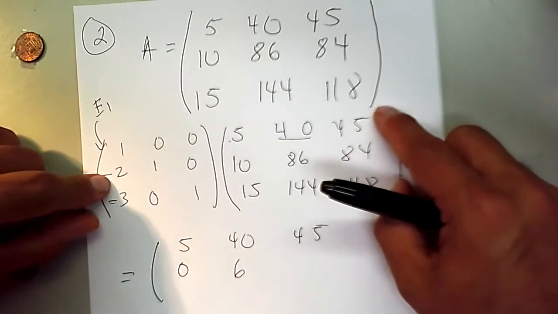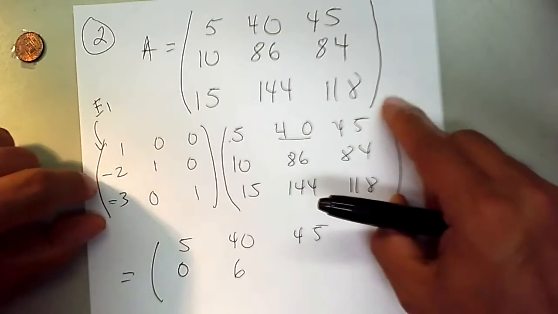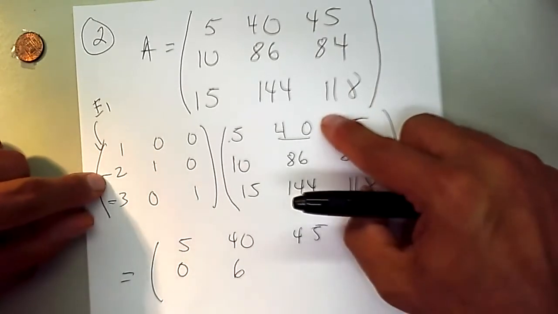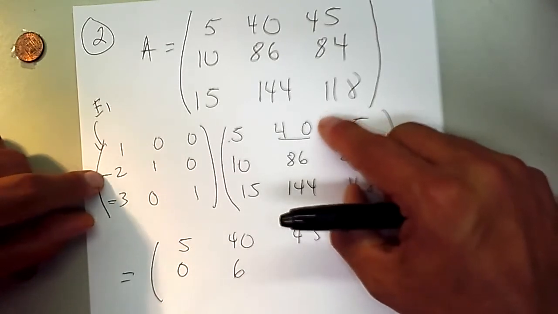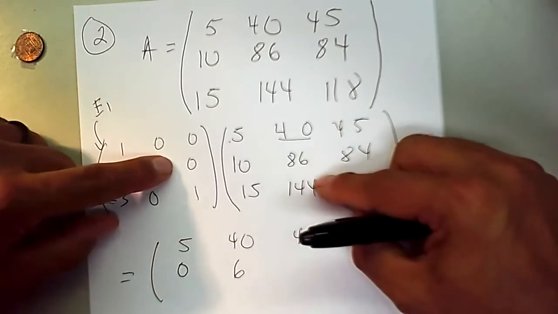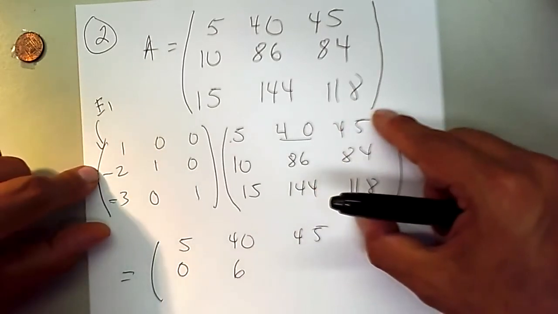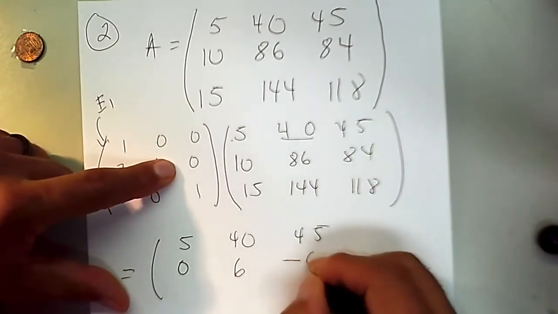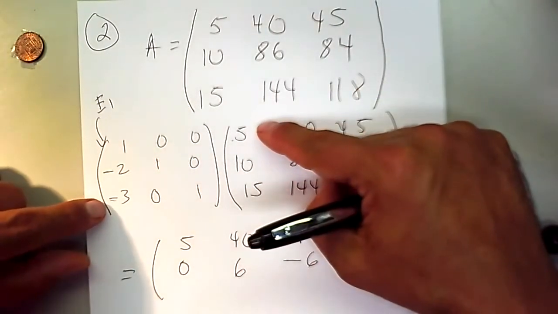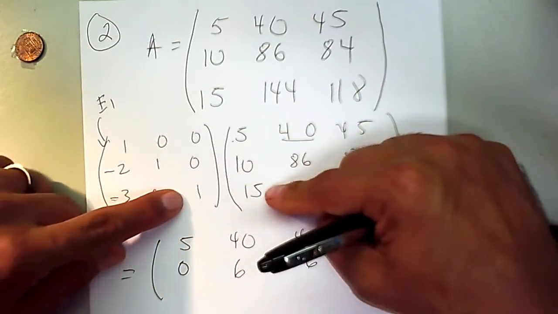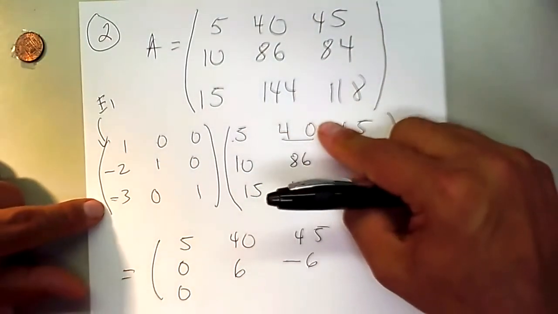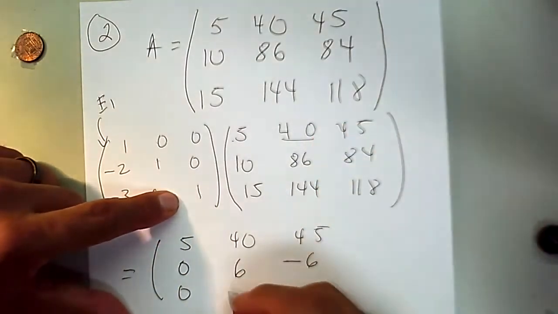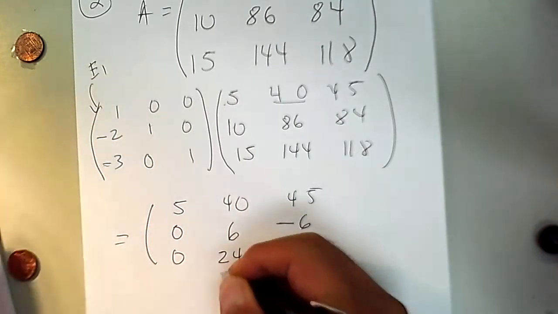Negative 90 plus 84. Whoops, sorry. Negative 90 plus 84 and plus 0. Back here, by the way, I neglected to say that. Negative 90 plus 84, that's negative 6, plus 0. Negative 15 plus 15, 0. Negative 120 plus 144, 24.